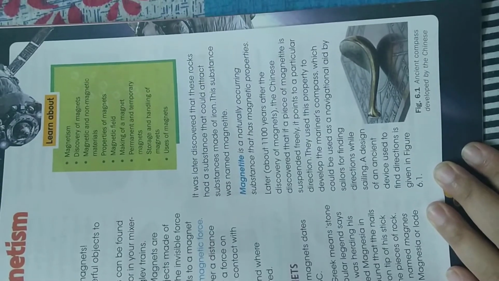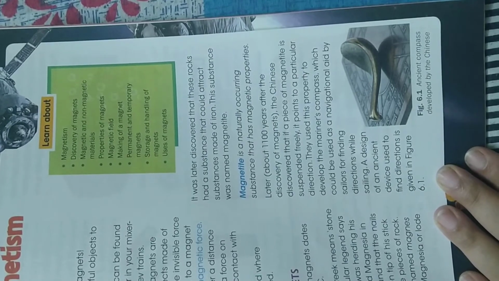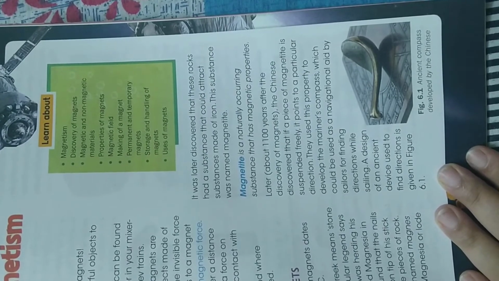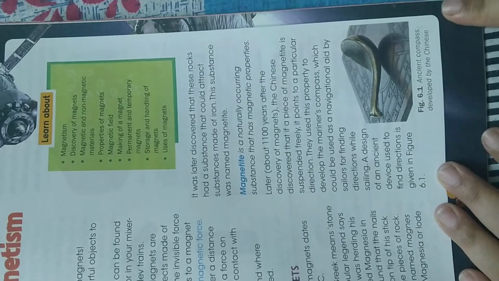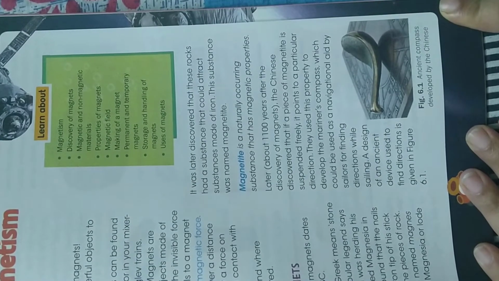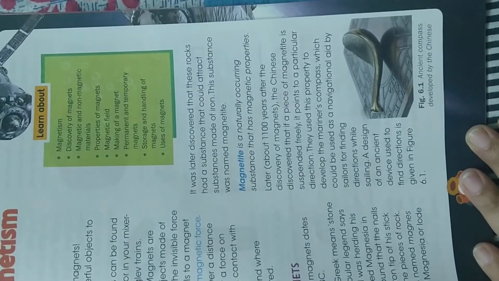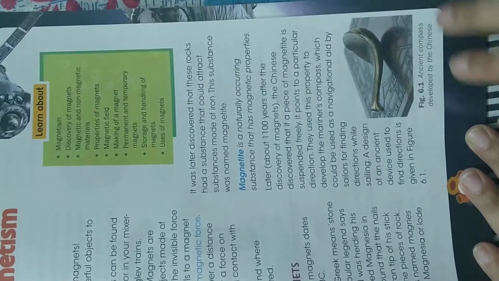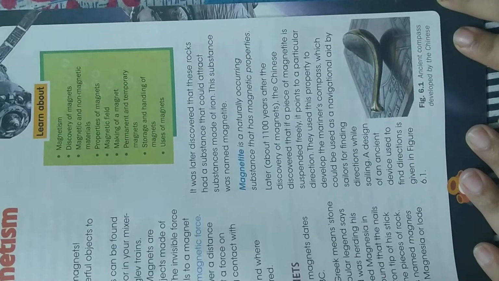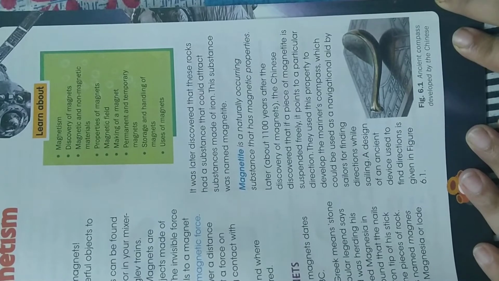What are the uses of magnetite? At the time when they discovered magnetite, they mostly used this in the ocean or sea when they used to travel in a ship, because in the middle of a sea you cannot find any direction.